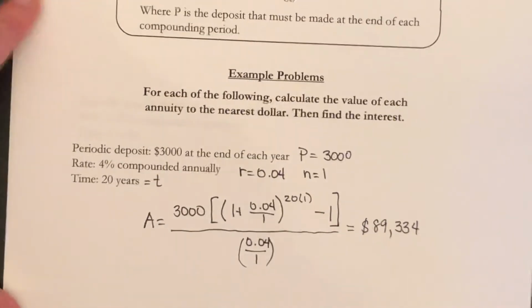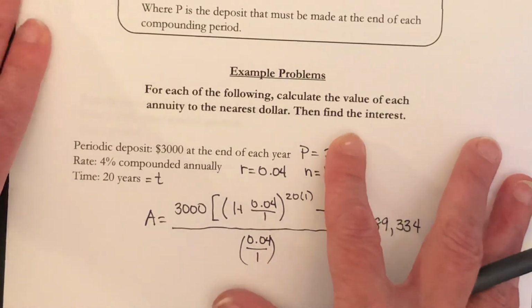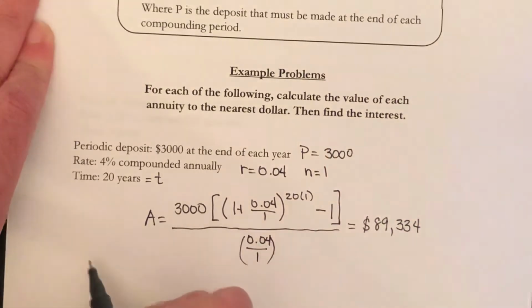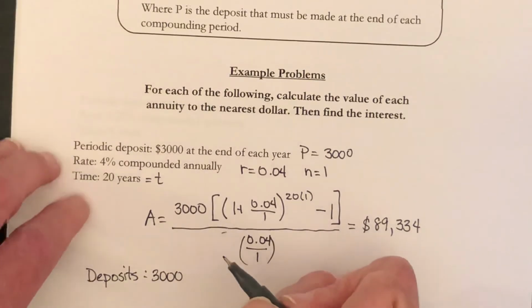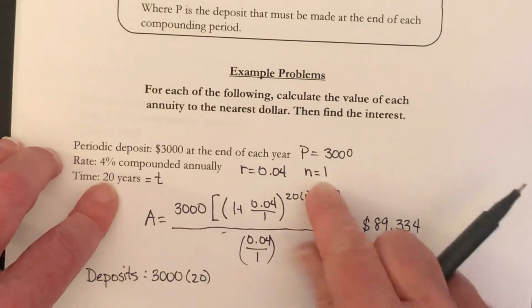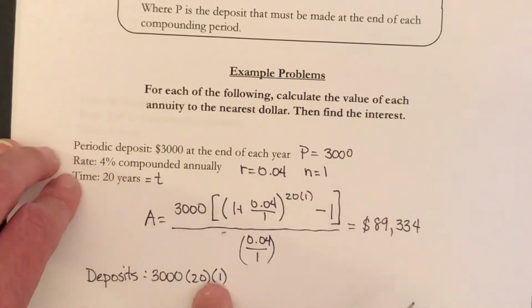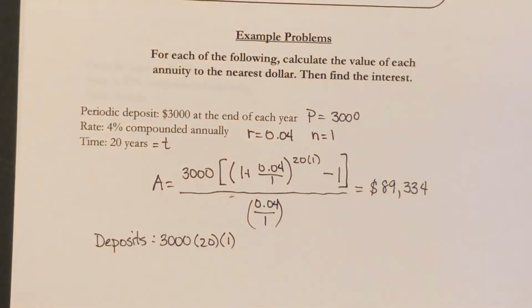Now we're supposed to find out how much of it was interest. So to do that, we have to figure out how much money we invested total. So the number of deposits, well, we deposited $3,000 for how many years? 20 years. And how many times did we deposit a year? Only 1. So this is 1. This is your N value. If you were compounding monthly, it would be a 12. So you multiply that out, and what do you get?